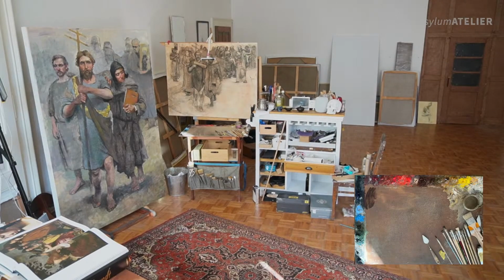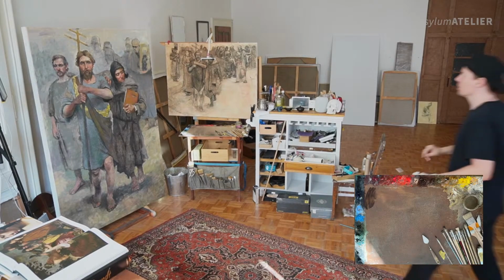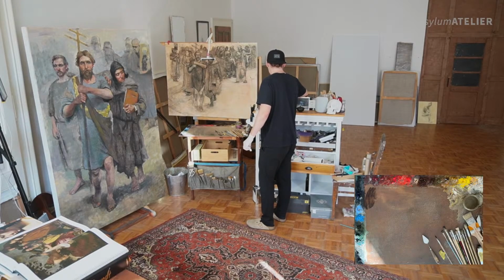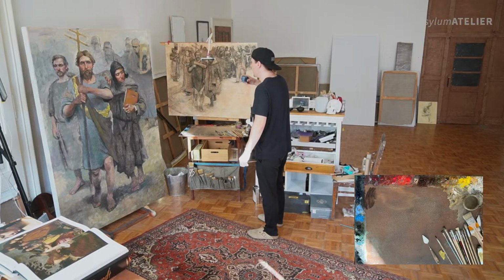So again, I might be pushing it a little too hard on value. But that's okay, because as it is right now, I would really like to see a shape from all the way back, and I can always soften it up or wipe it if it's too dark, or repaint it completely if I don't like it at all.